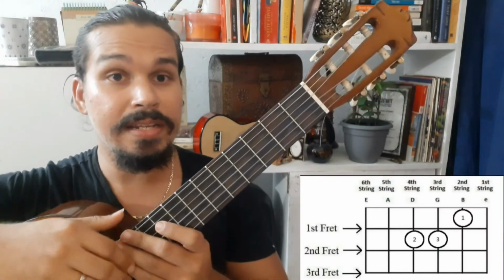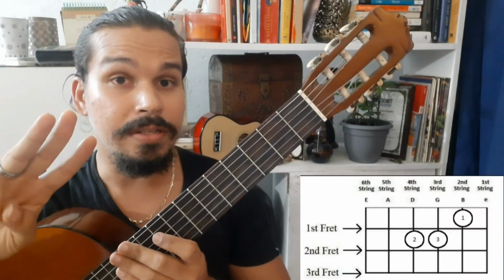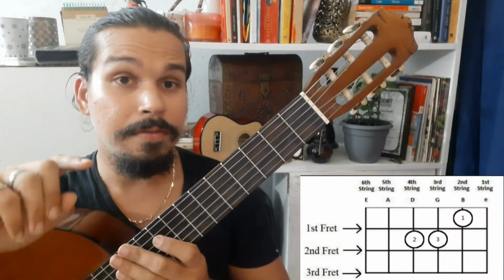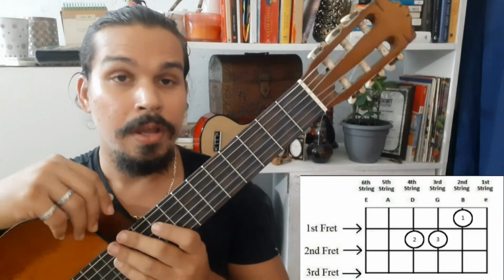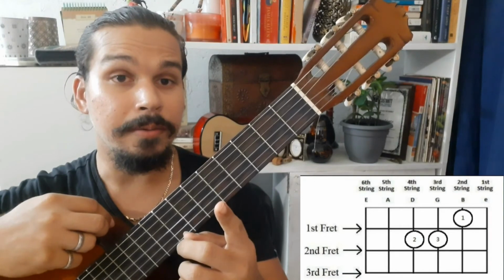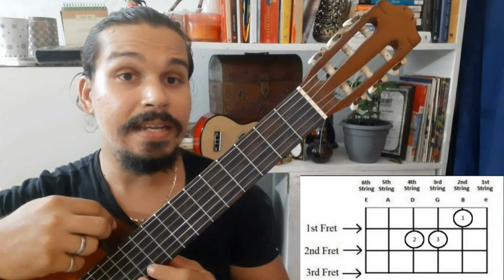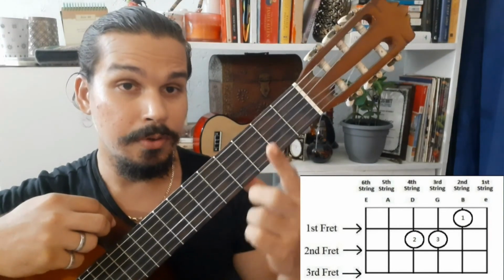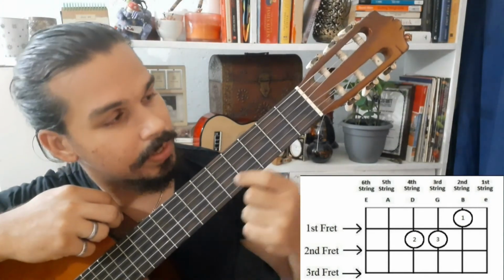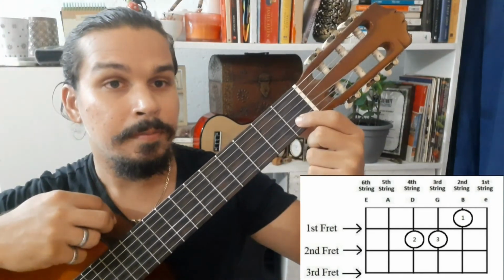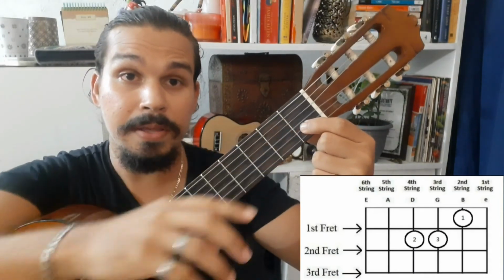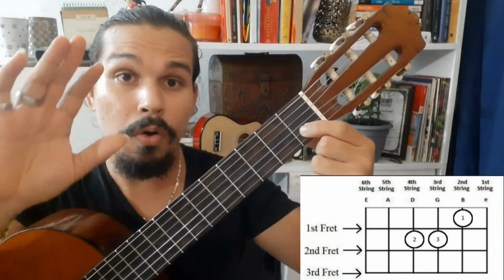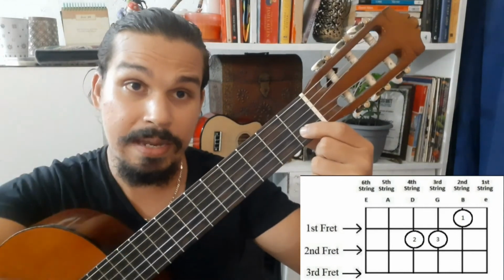On the chord chart next to me, we have 3 numbers on it. We have 1, we have 3, and then we have 2. So let's deal with the number 1. Number 1 means our first finger. Our first finger is on the 2nd string on the 1st fret. So we're going to put our first finger on the 2nd string on the 1st fret. Then we have the number 3. Remember, we're not taking off this finger, because the chord chart has 3 numbers on it, all 3 numbers have to be down at the same time.